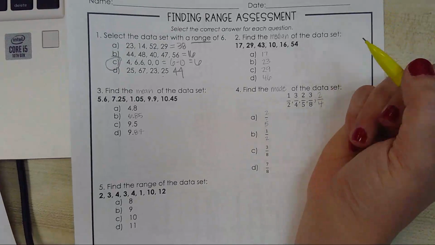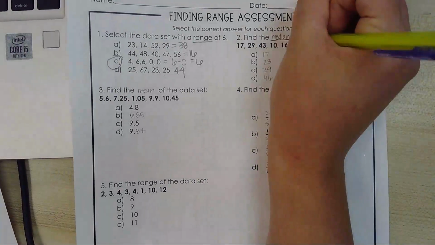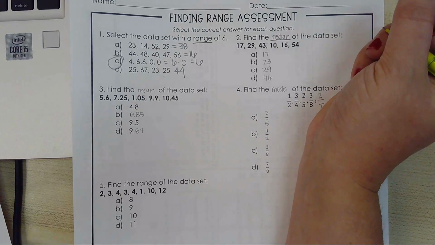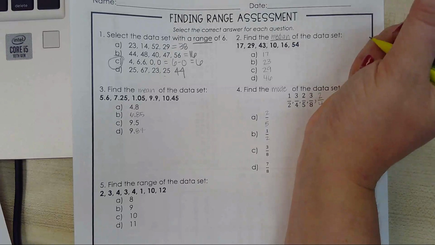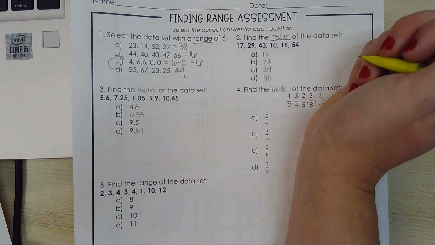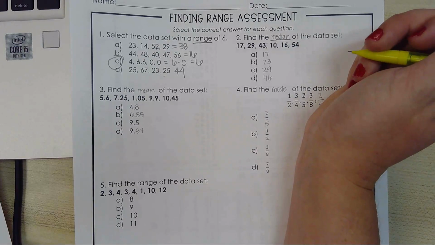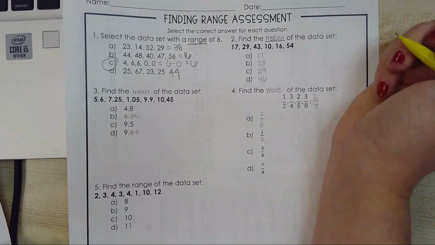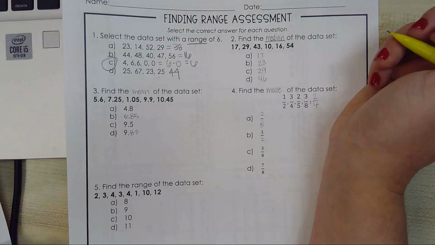All right, now on number 2, what are we doing? Finding the exact middle. And what do you need to make sure you do? The rainbow. Okay, you could do the rainbow. My data set needs to be from least to greatest. Get after it. Least to greatest. Thumbs up when you have it.